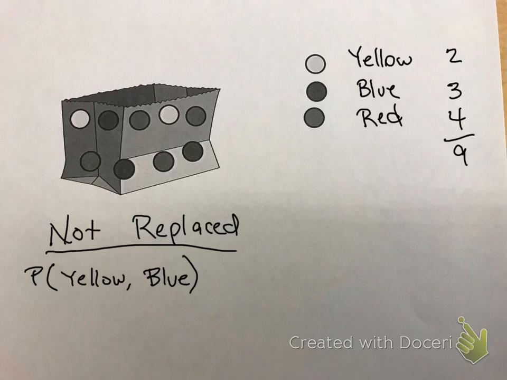that means we're choosing a marble at random out of the bag, and we're trying to find the probability that the first one that we choose is yellow. We don't put it back into the bag, and then we choose a blue one with the second pull. So probability of us choosing a yellow one is 2/9.